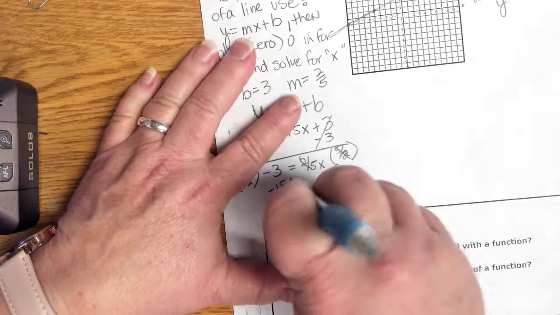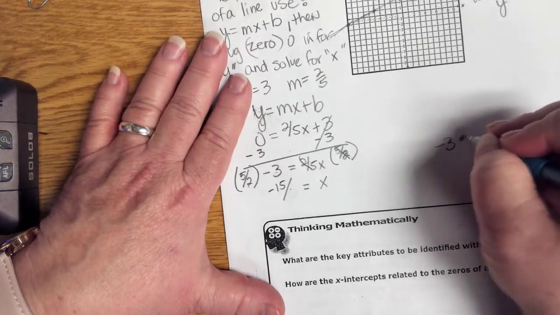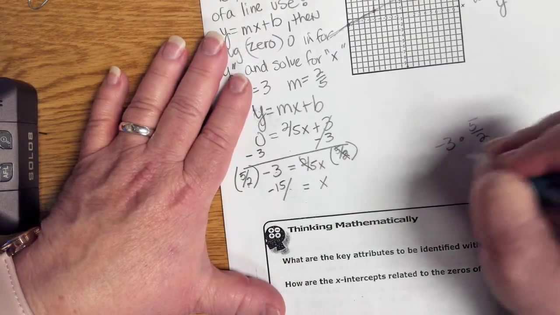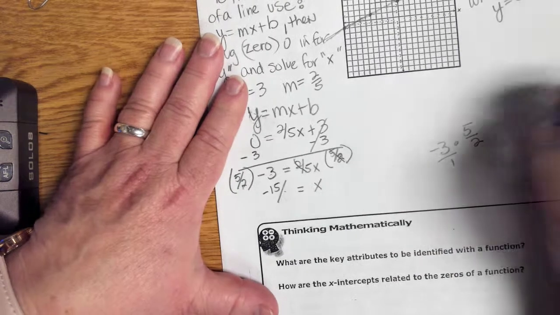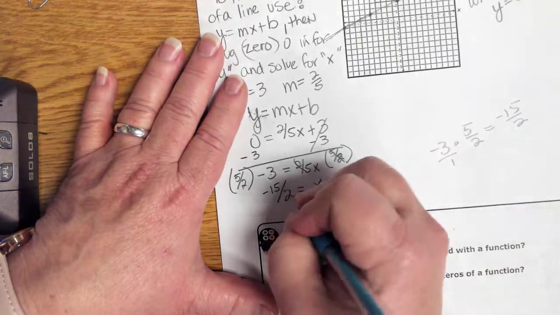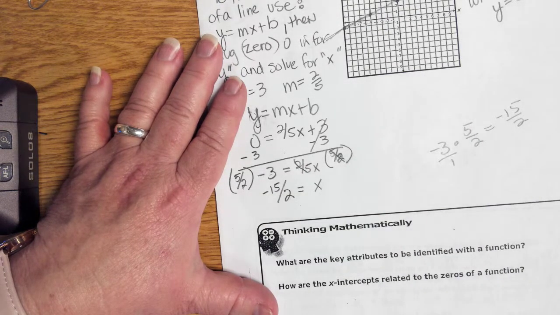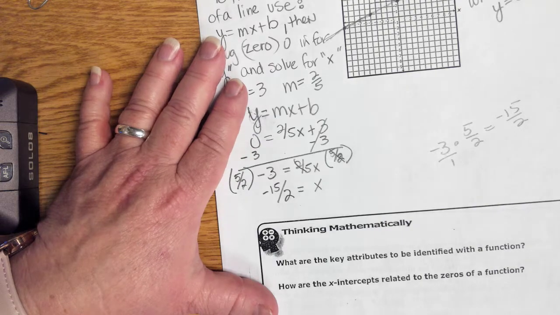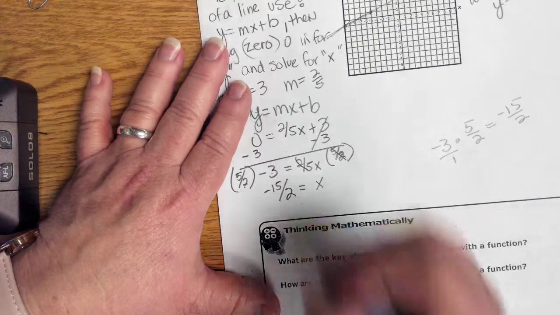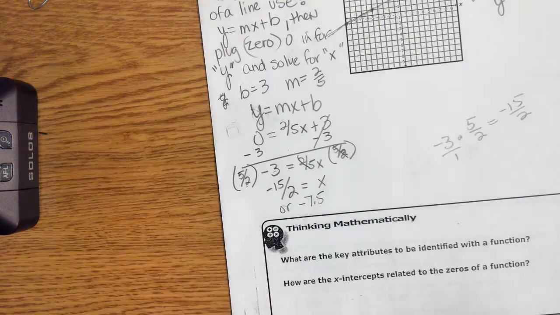Okay. And so now what am I doing? It's 2. Why didn't anybody correct me? Because I've got -3 times 5 over 2. Well, that's what I'm looking at. So I've got -15 over 2. Correct? So can I simplify that? If it was a decimal, what would it be? Right. Or -7.5. Okay.